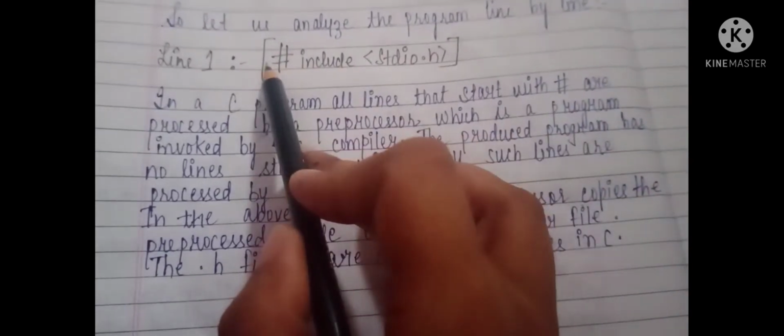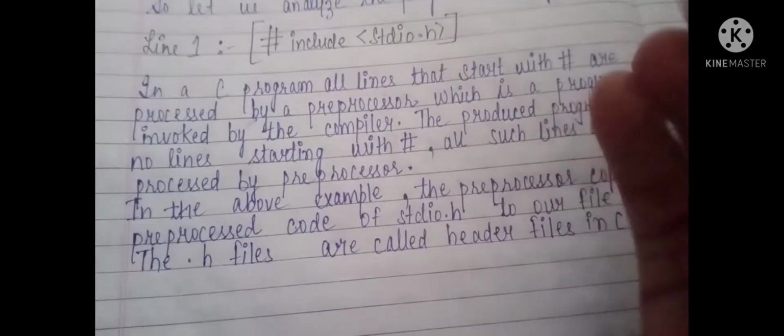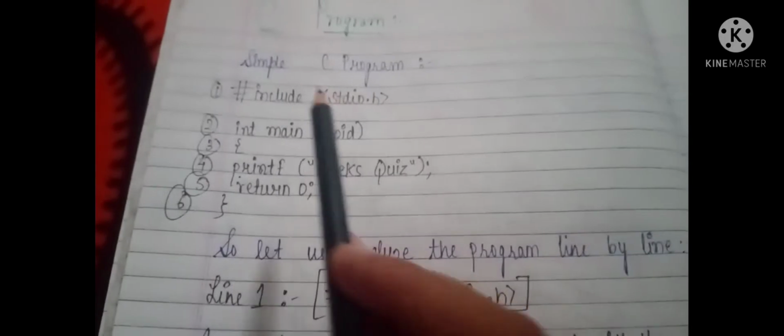This is the header file, and this is just a starting. Without hash, no program will start, no preprocessor will proceed. Okay, so we need to start the program with hash. And let's move to line 2.